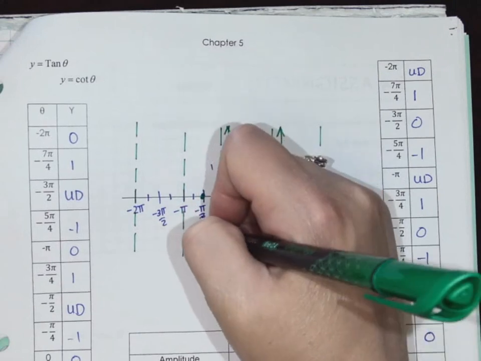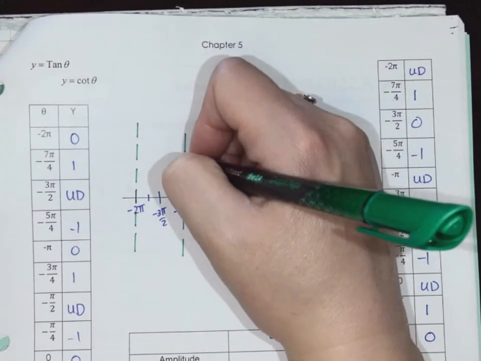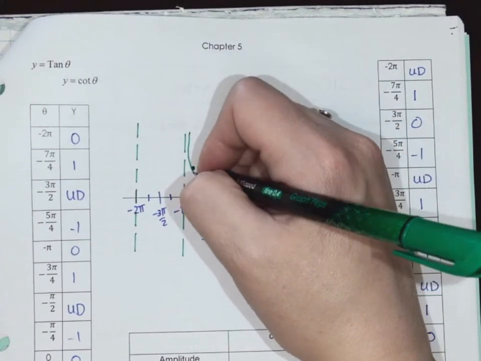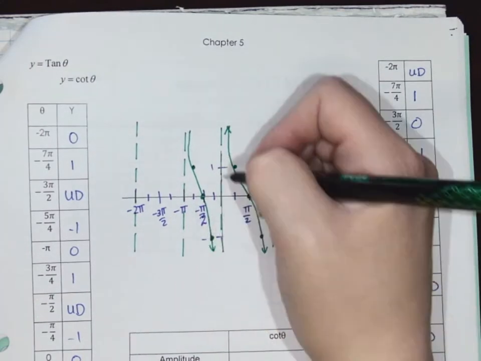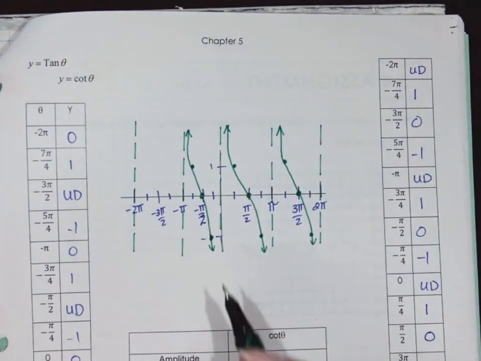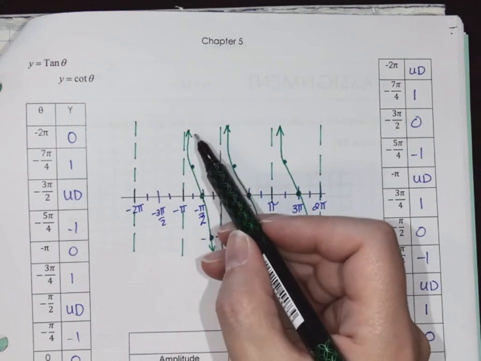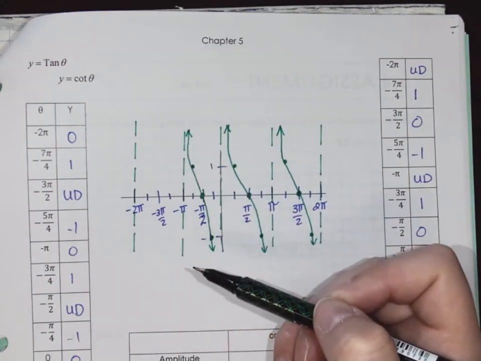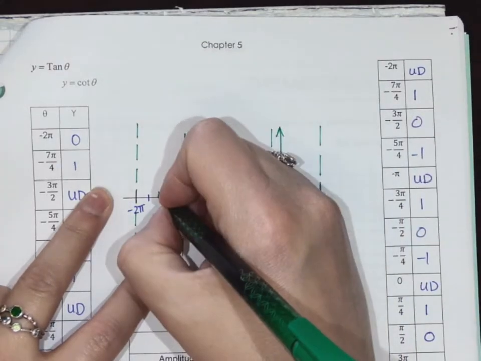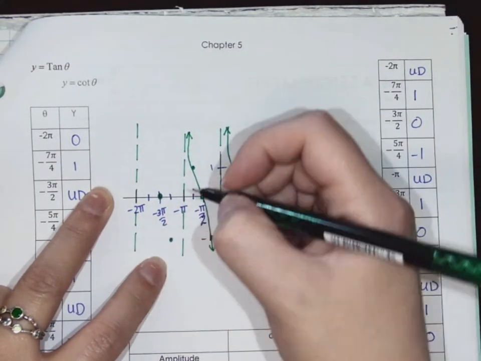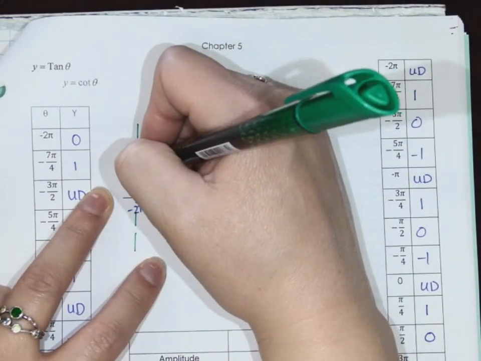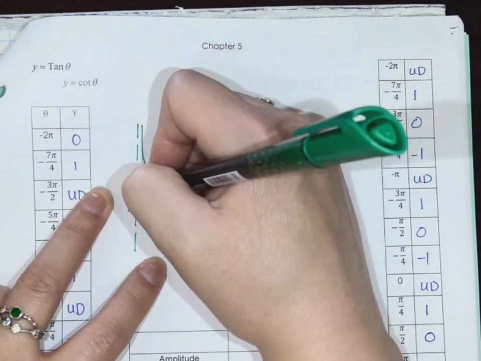Does everybody see that? It's bad when I have to deduct myself marks, but not super shocked by that. My drawing skills are slim to none. And I didn't even hit that point. All right, somebody needs to send me back to graphing school. So the graph is like a mirror image of what it would be on a regular tan graph.